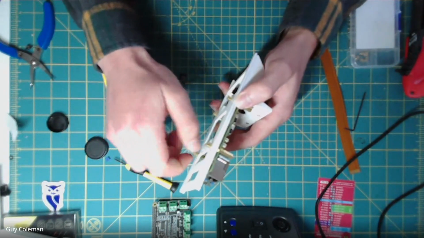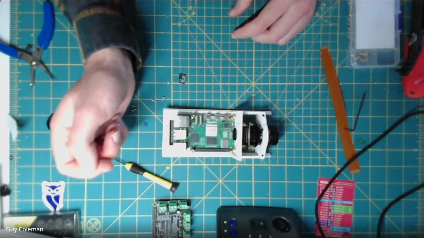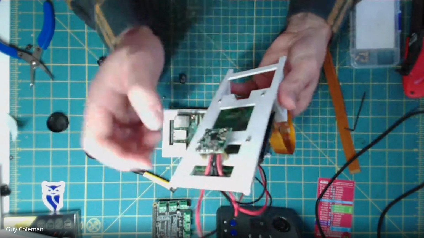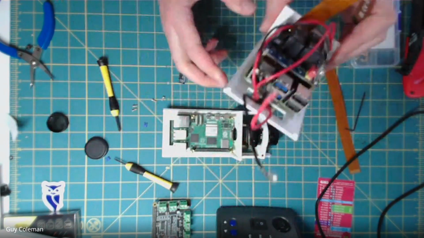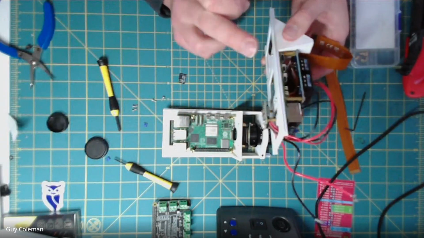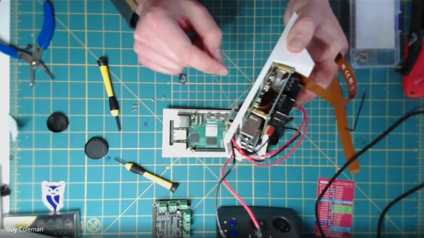Another benefit of the YAO driver board is it's completely solder free. So you can get away with building the YAO without soldering, whereas with this one, you do have to solder to the pins and you have to solder this board up as well. So there's a few downsides to this method, but the bonus is you don't have to use any bespoke parts. Everything here is off the shelf, designed for a whole range of different purposes.